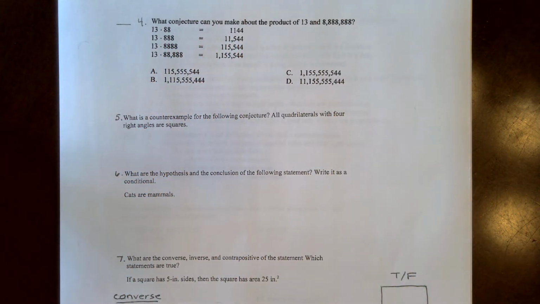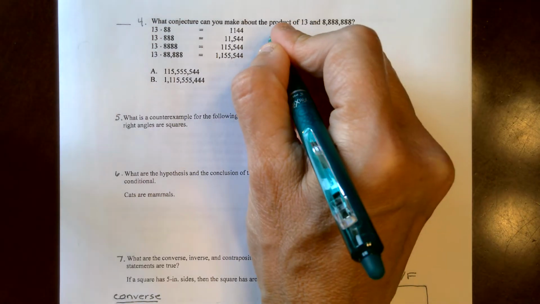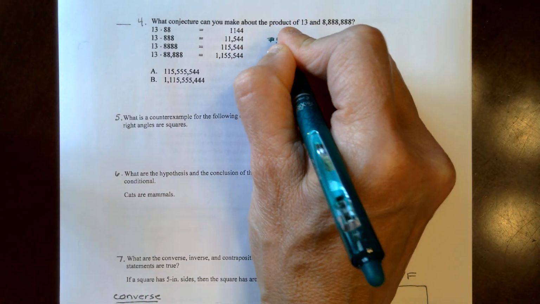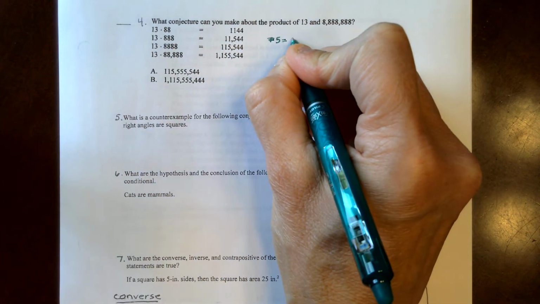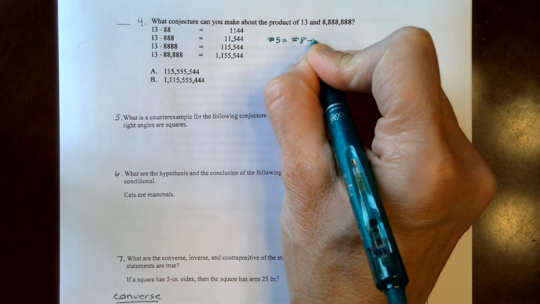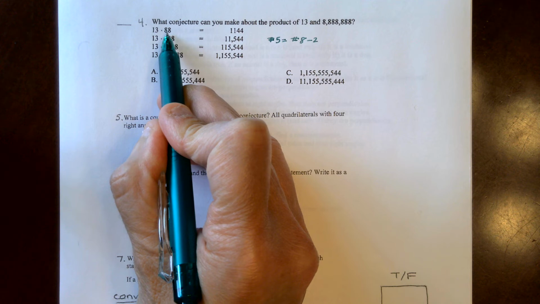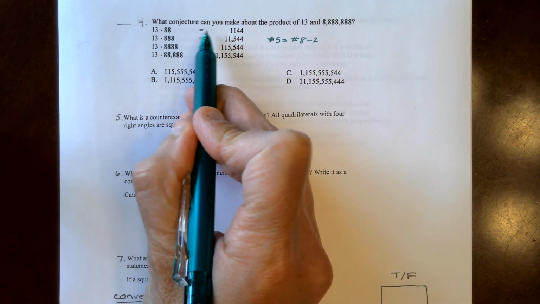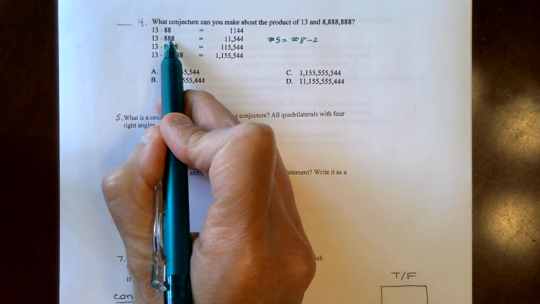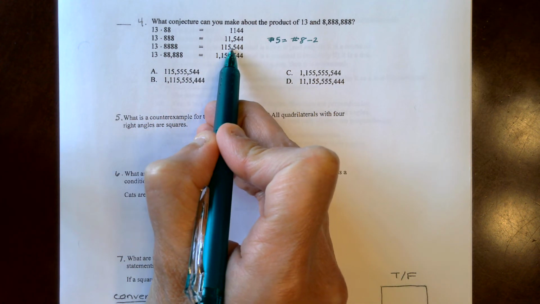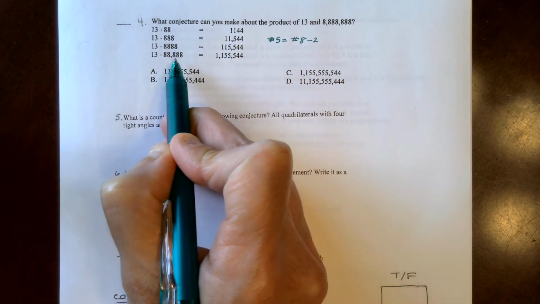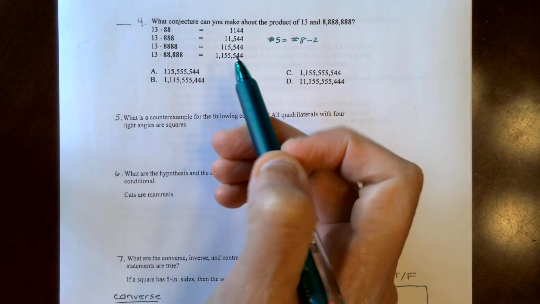So what ends up happening there is that the number of 5s is equal to however many 8s you have minus 2, right? Because there were 2 8s minus 2, no 5s. 3 8s minus 2, 1 5. 4 8s minus 2, 2 5s. 5 8s minus 2, 3 5s.